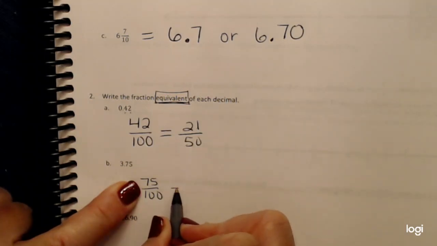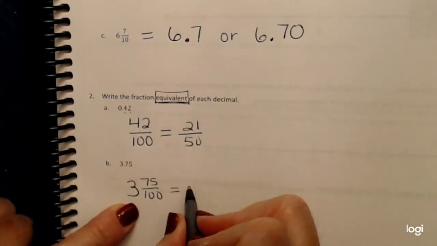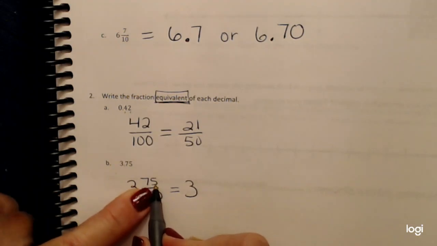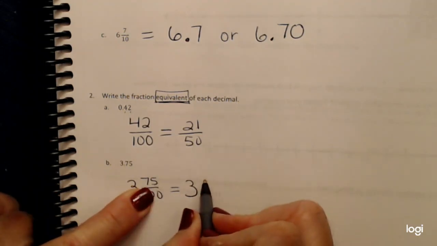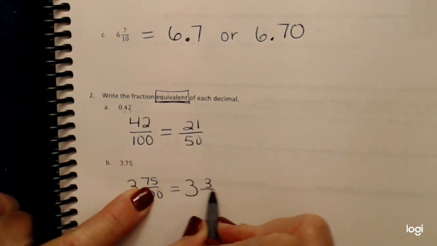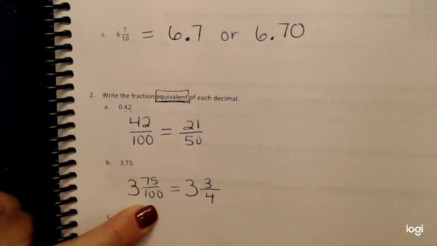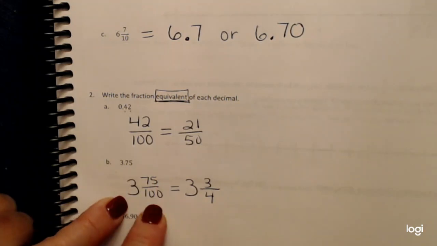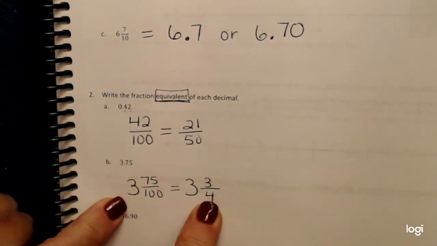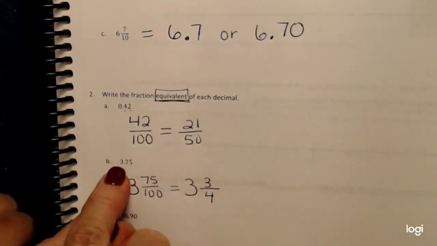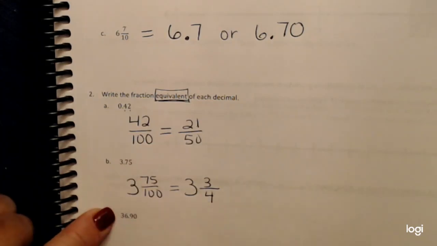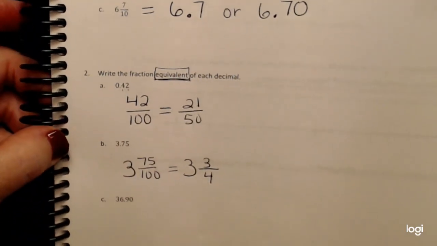So if I wanted to, I could reduce it to 3, since 25 goes into 75 3 times, and 25 goes into 100 4 times. So I could either write this as my fraction, or I could reduce it to that. So 3 and 75 hundredths, here are my equivalent fractions.